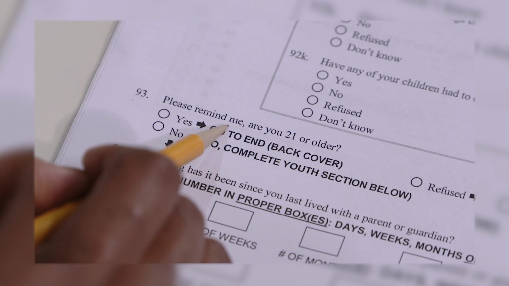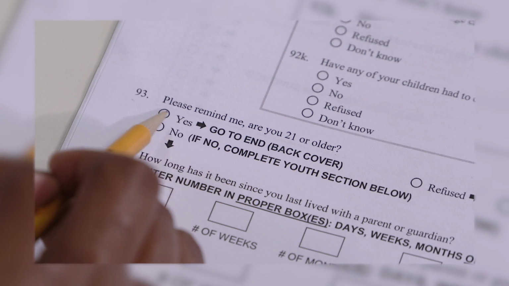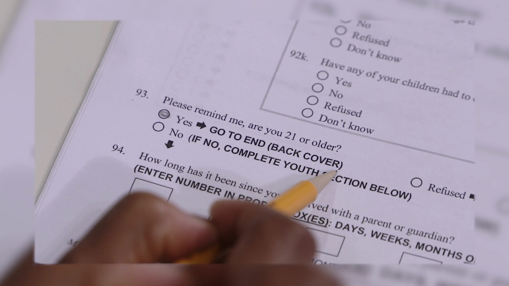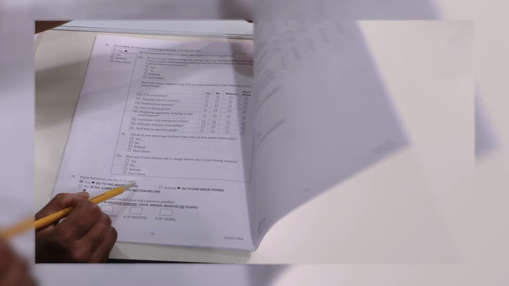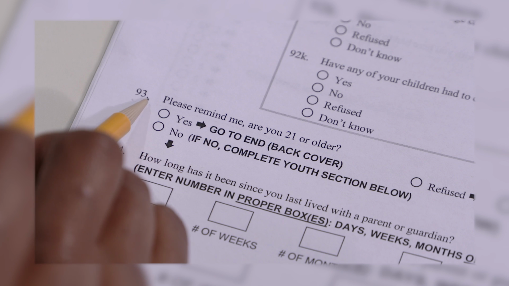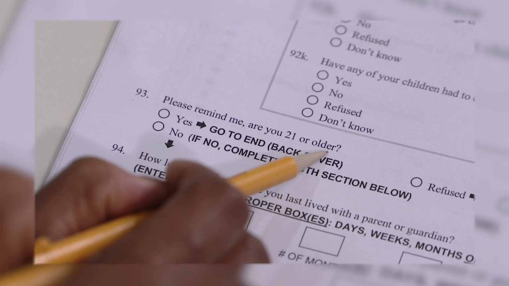Okay, let's move on now to page 24. This is where you ask, please remind me, are you 21 or older? If they are 21 or older, then you do not complete this section, and you go to the back page and finish the survey. However, if they say no, then you want to ask all of the remaining questions. Remember that some youth have children living with them, so in some cases you'd be completing the children's section as well as the youth section.